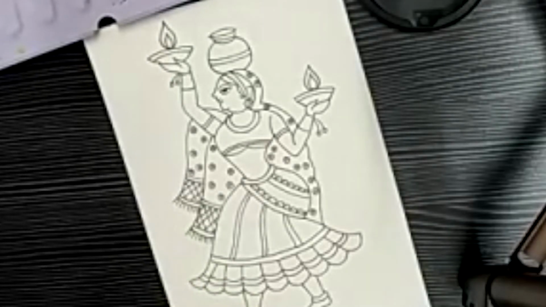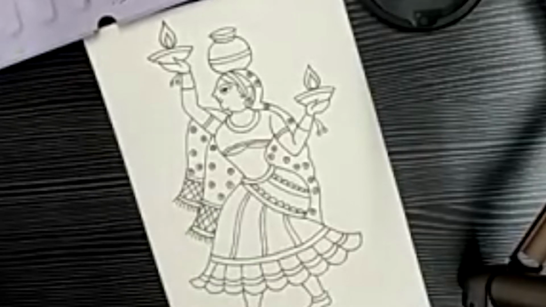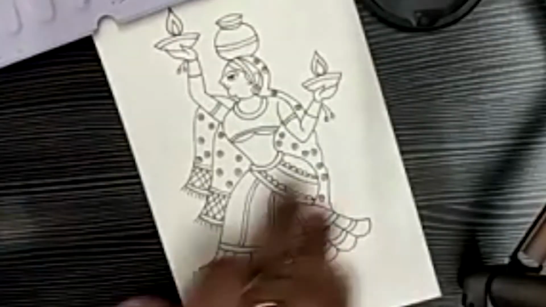If you want to keep it traditional, if you want to keep the authenticity of the art form, you have to understand its background, that it is a folk art, and the people from the villages or the remote areas don't have access to a lot of colors. They pick it from the nature and they do it. So I'm going to begin painting. I'm going to use gouache.